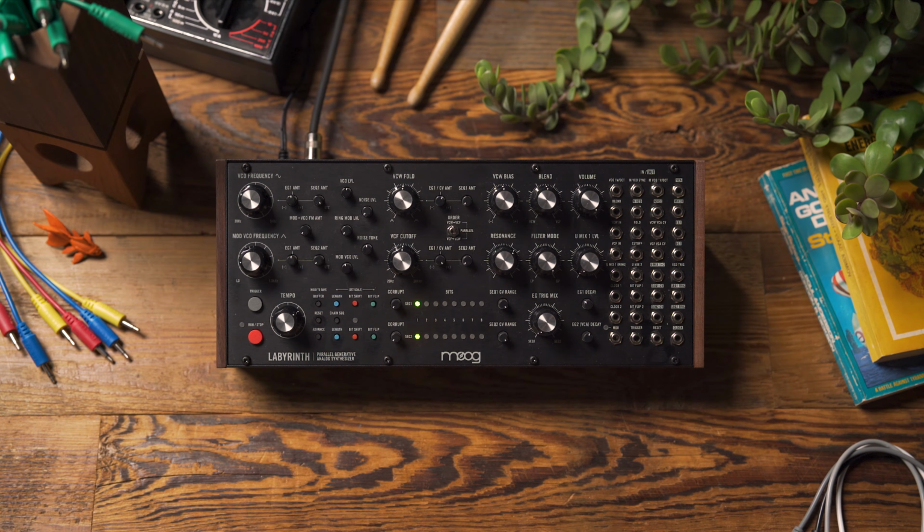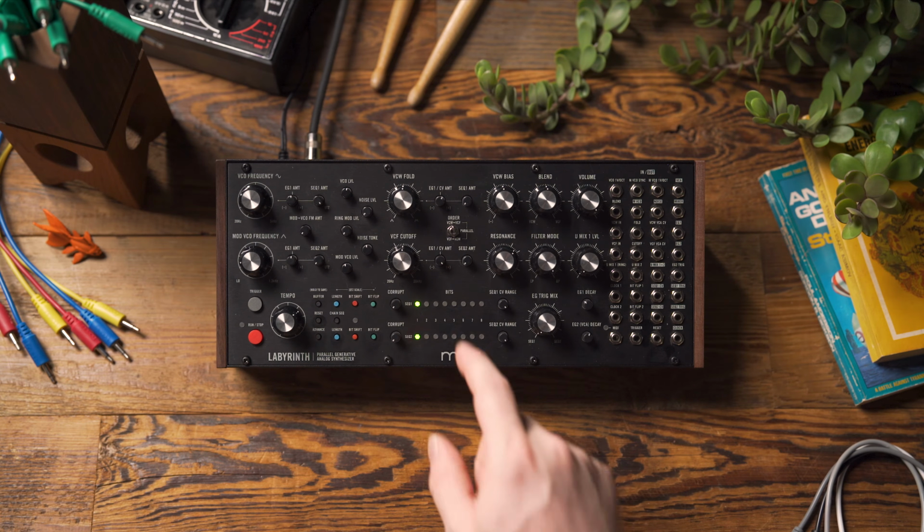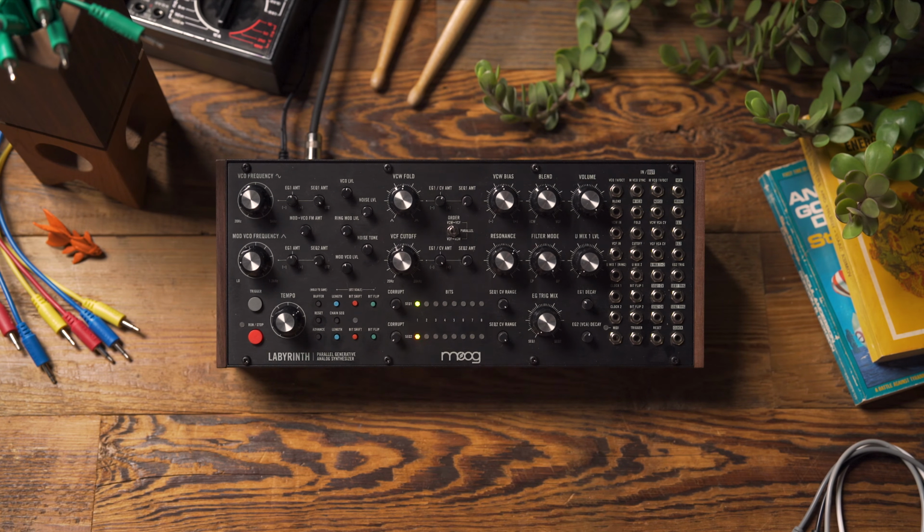Hello and welcome to another Moog demo library. In today's video, we're going to be exploring Labyrinth, and in particular, we're going to look at some of the interesting ways that we can make sequencer 1 and sequencer 2 interact with each other.